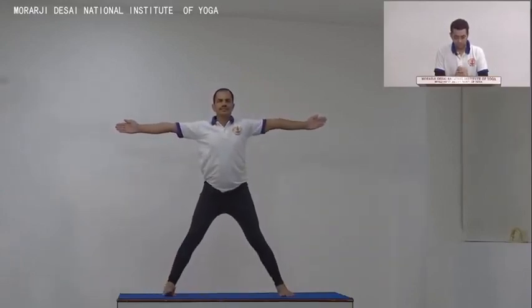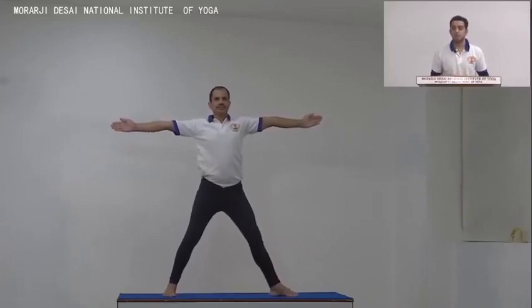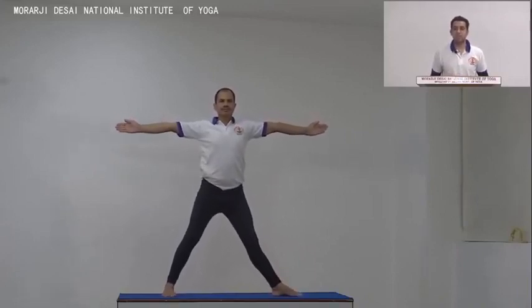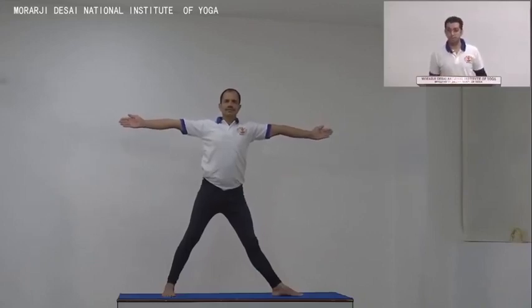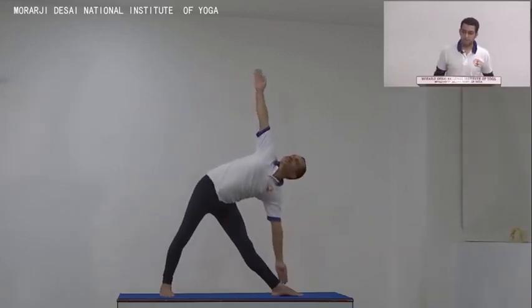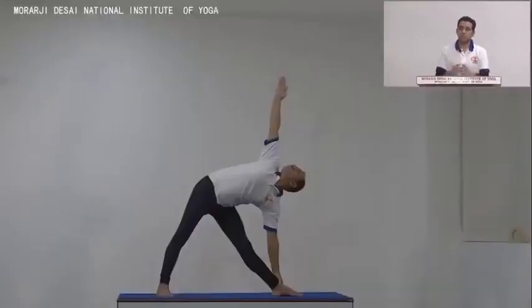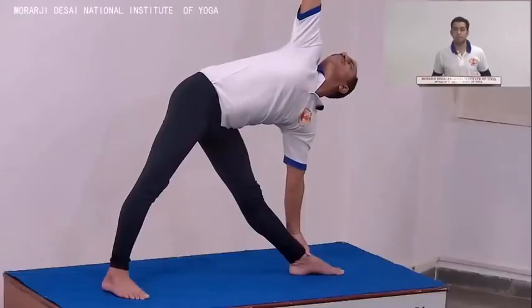Bring your right foot back to the normal position. We will do the same practice on the left side. Turn your left foot towards the left side. Check the alignment first and exhale, bend towards the left side. Very good. Turn your head, gaze at the middle finger. Just shift your right hand a little bit, balance, alignment. Maintain the final position with normal breathing.